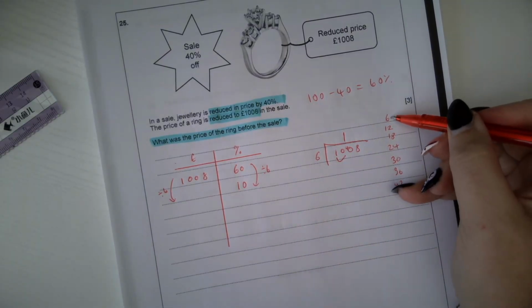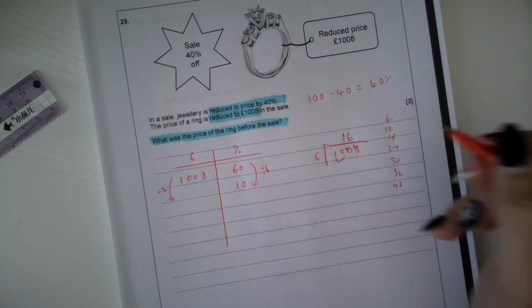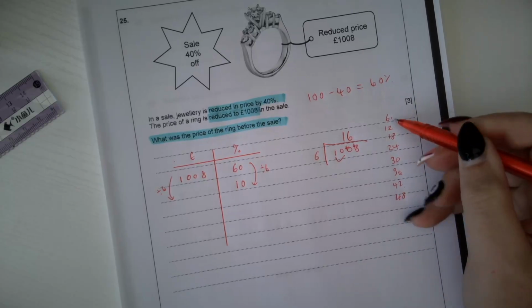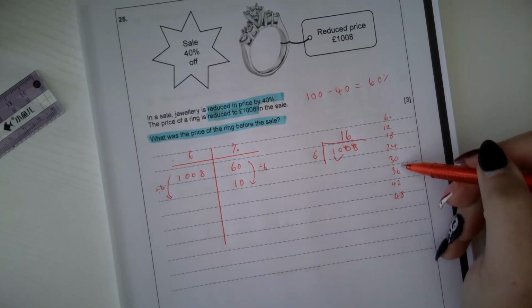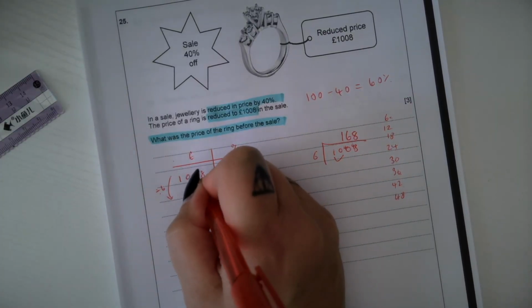6's into 40: 1, 2, 3, 4, 5, 6. Remainder 4. 6 is into 48. I haven't gone far enough. 42, 48. 1, 2, 3, 4, 5, 6, 7, 8. No remainder, so that is £168.